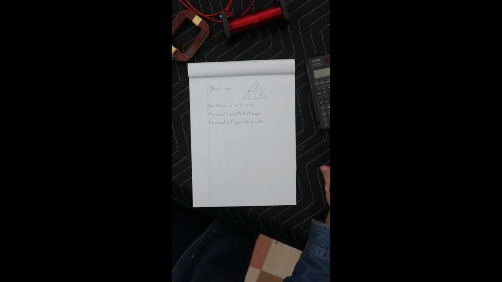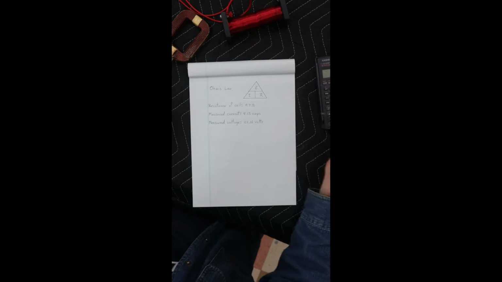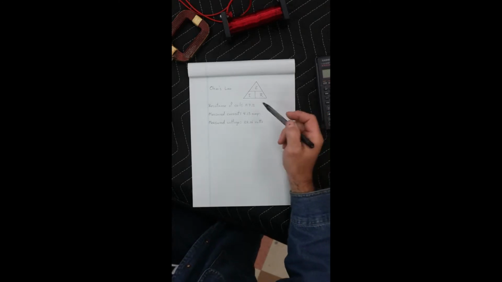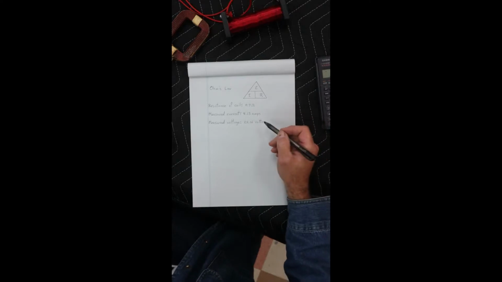Okay, now that we've turned off the power supply and we have all that equipment put away, let's get down to the math. In front of us, we can see the Ohm's law triangle, as well as all of the values that we've measured. The resistance of the coil was measured prior to starting, before there was power in the circuit. We measured the current at 8.13 amperes, and the voltage at 22.16 volts.